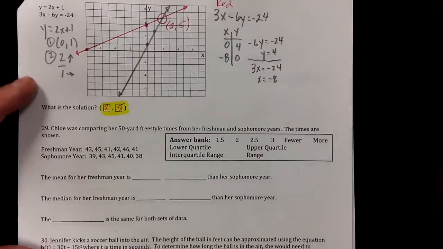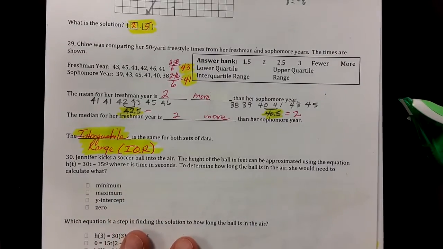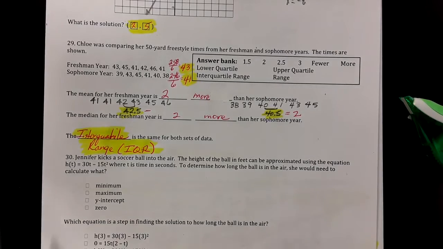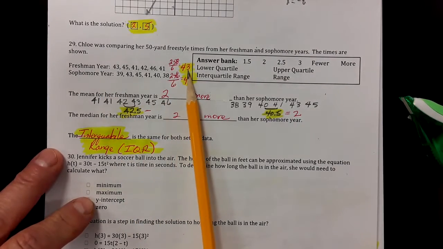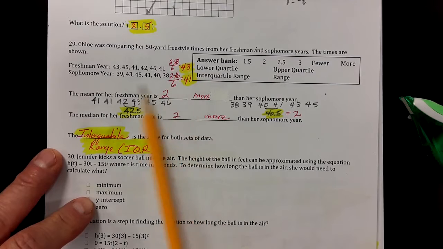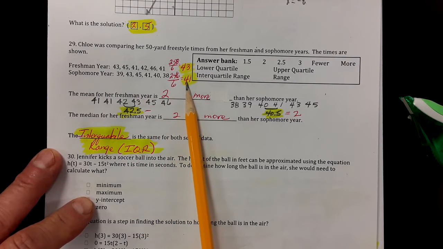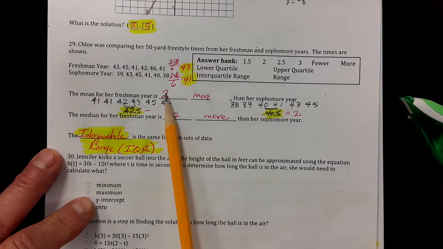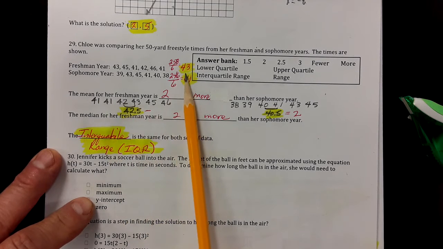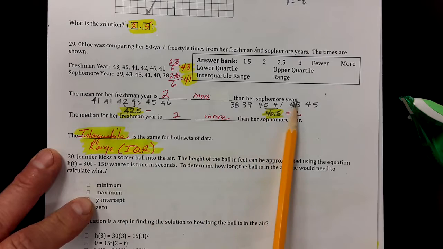All right, I'm going to stop that. All right, so 29. The first thing we had to do is find the mean of the freshman year, which is 258 divided by 6, which is 43. The mean of sophomore is 246 divided by 6, which is 41. That was 43. So the mean for her freshman year is 2 more than the mean of her sophomore year.